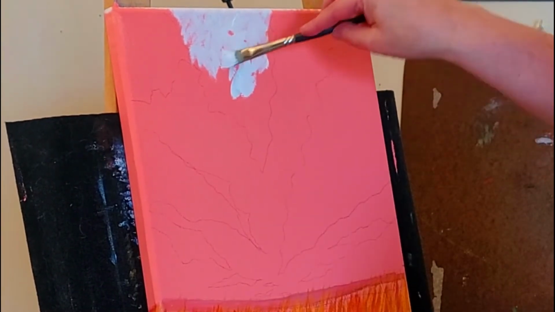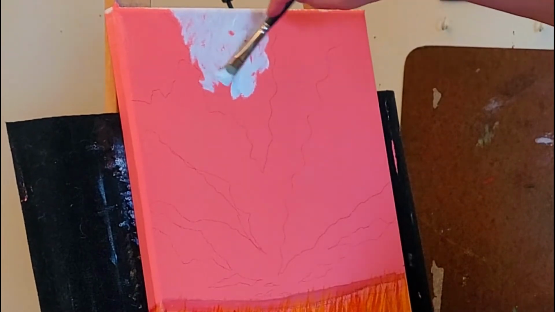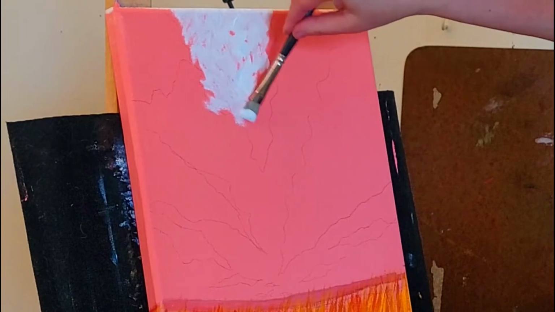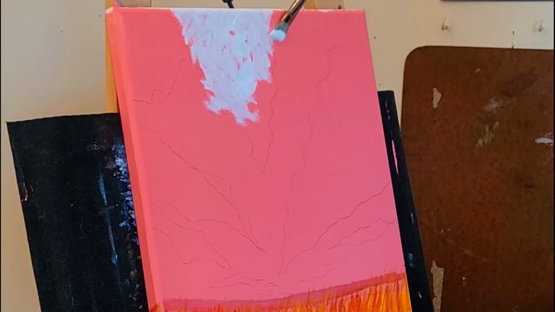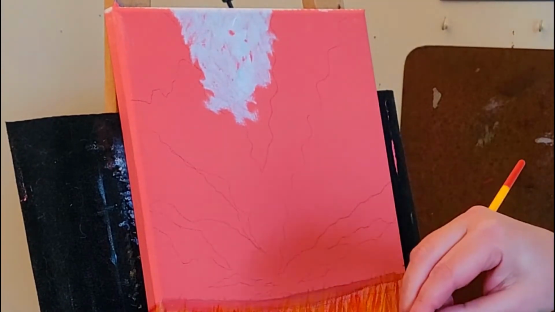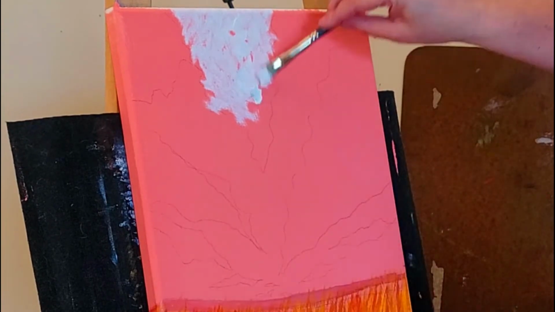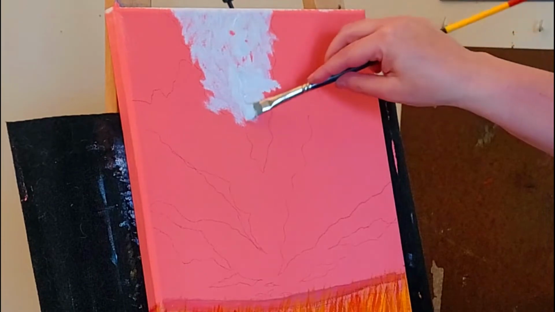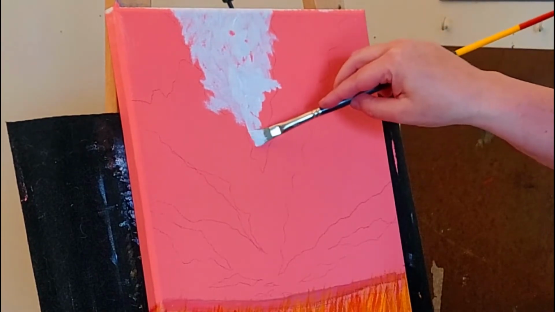So I'm keeping it very loose and airy and sketchy. I don't want the edges to be sharp edges. As we all know from our experience in looking at clouds, clouds don't have a sharp edge.